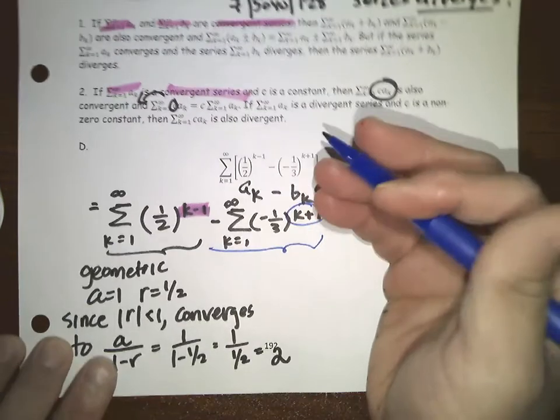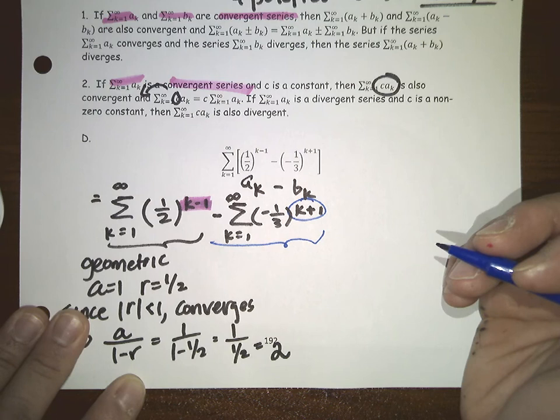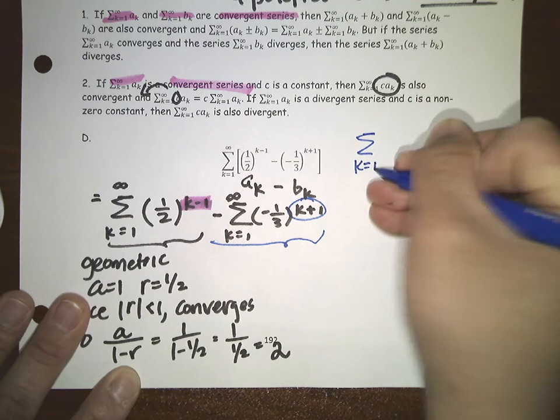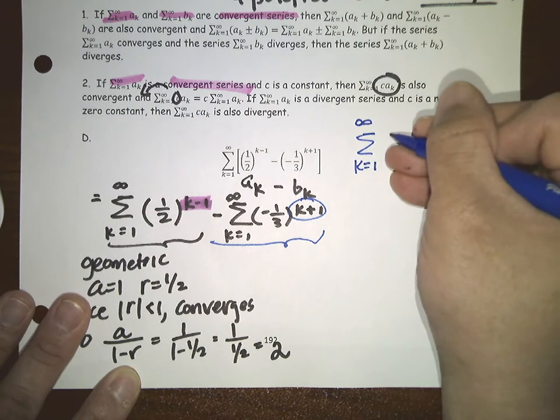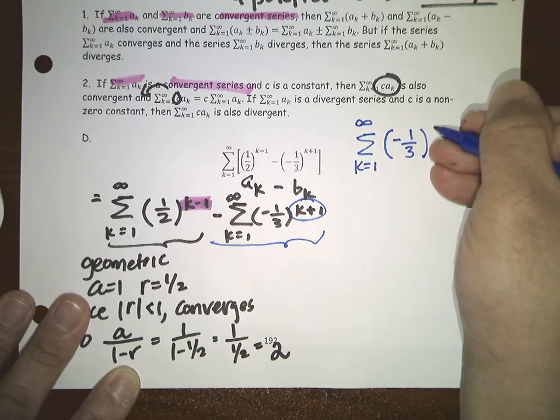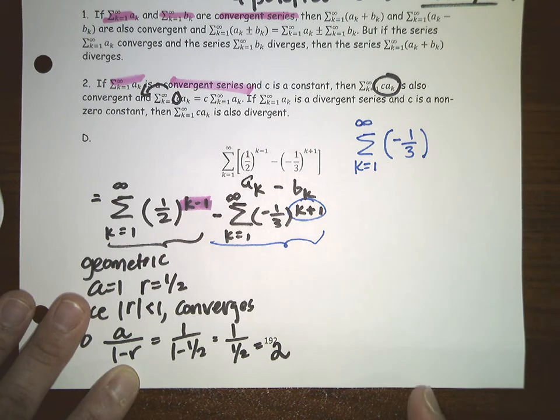There are definitely a lot of ways to do this, but one way would be to rewrite it so that it's negative 1/3 to the... I want to make sure that everyone is clear on this.